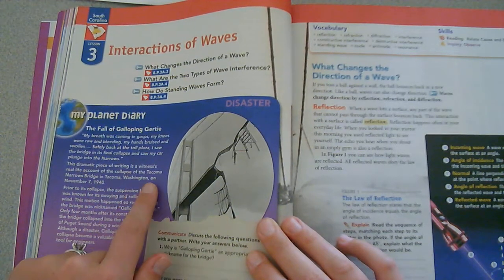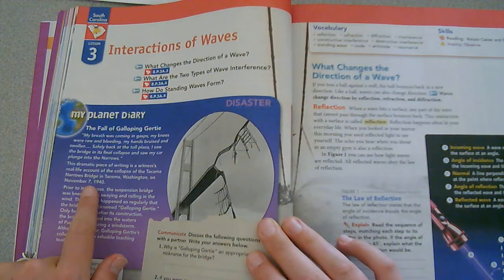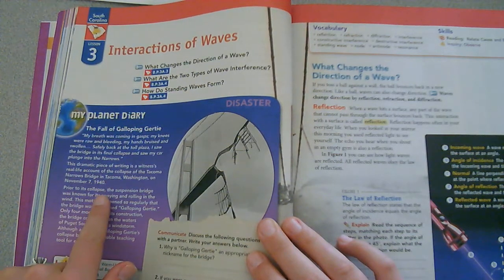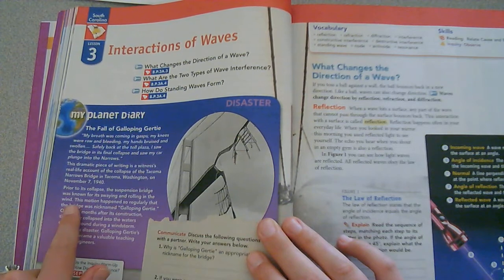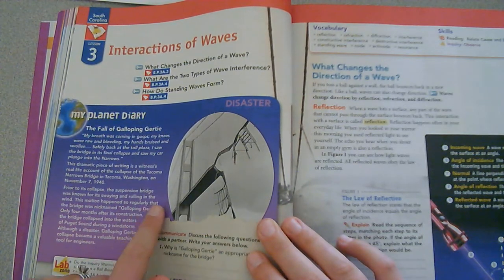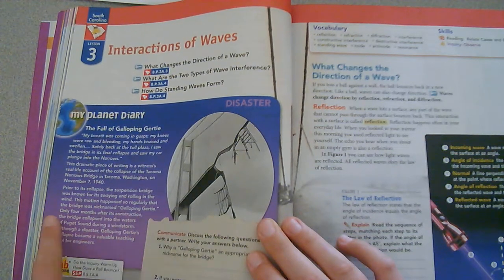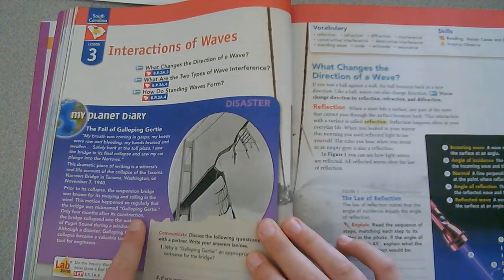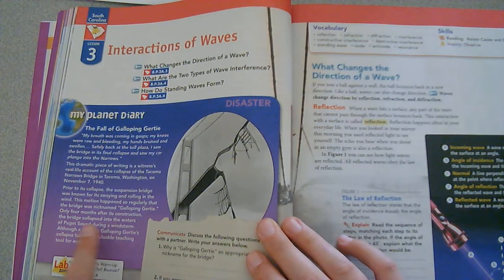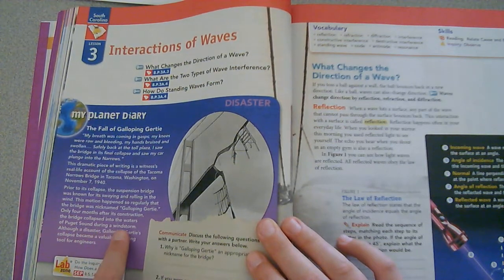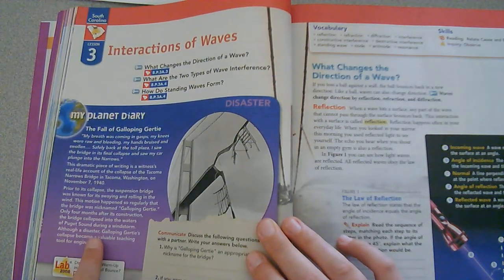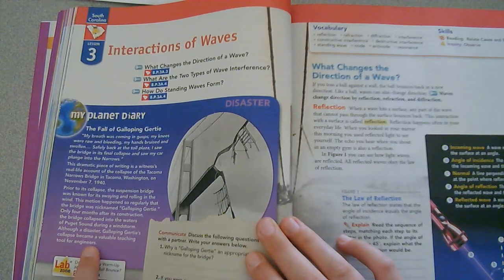in Tacoma, Washington on November 7, 1940. Prior to its collapse, the suspension bridge was known for its swaying and rolling in the wind. This motion happened so regularly that the bridge was named Galloping Gertie. Only 4 months after its construction, the bridge collapsed into the waters of Puget Sound during a windstorm. Although a disaster, Galloping Gertie's collapse became a valuable teaching tool for engineers.